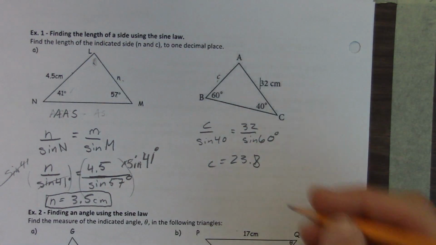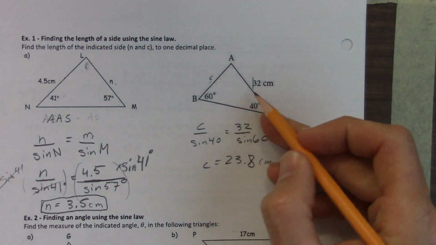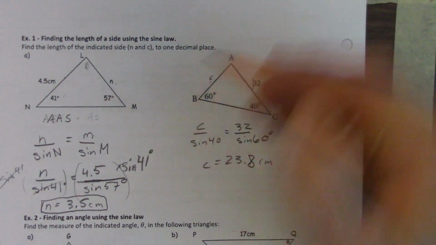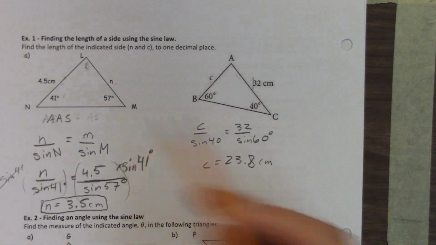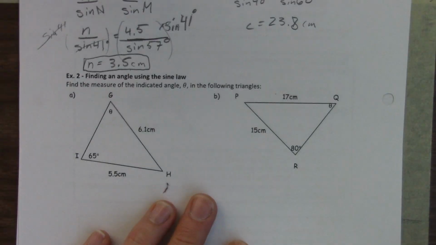Okay? Centimeters. And you can look at the triangle. Does that make sense? Okay, yes it does. It's less than this. Does the 3.5 make sense? Yeah, it does. That's a good way to check.